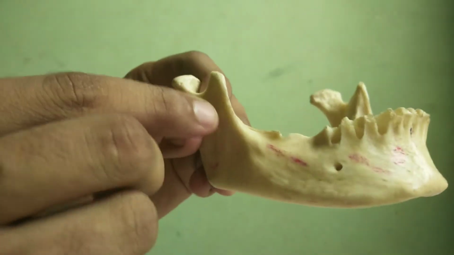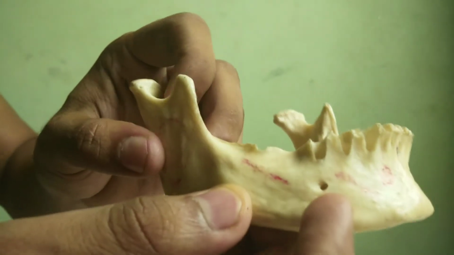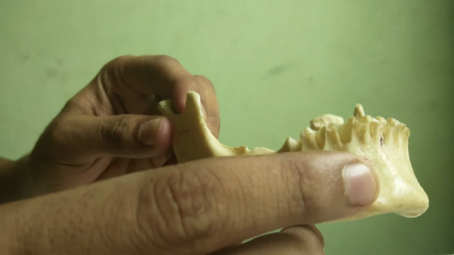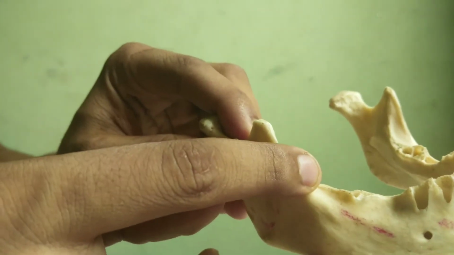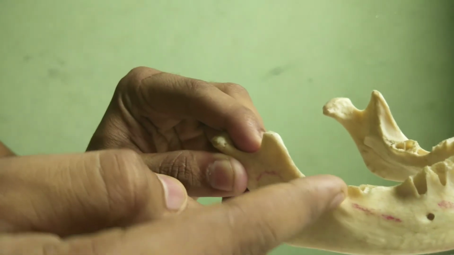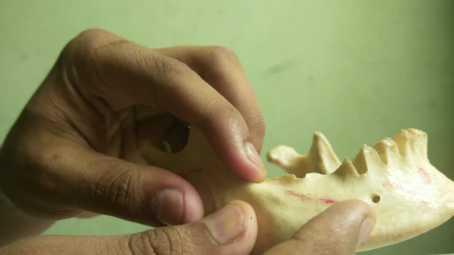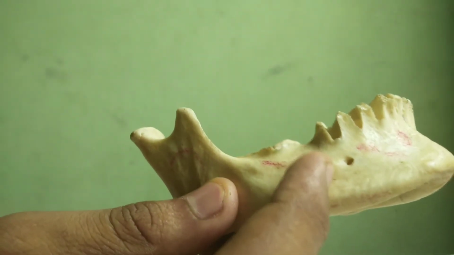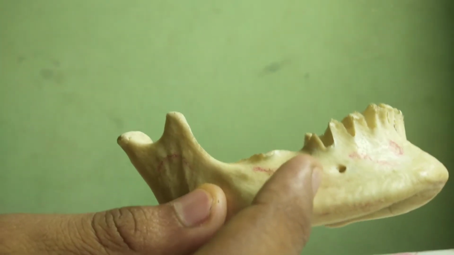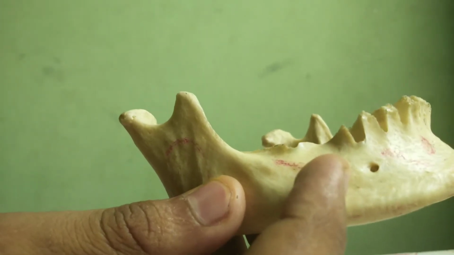External oblique line. This is the external oblique line, a faint oblique line that ascends backward from each mental tubercle and sweeps below the mental foramen. From here the line starts. Attachments of the external oblique line are depressor labii inferioris and depressor anguli oris.